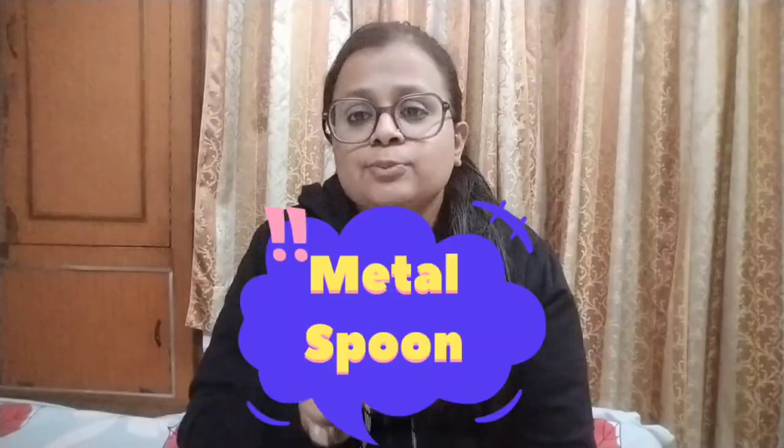There is a quick and simple experiment for you all. Suppose you take one vessel and keep in it a metal spoon, a wooden spoon and a plastic spoon, and you heat that vessel on the gas stove. After some time, if you touch them, which spoon will be more heated up? Can you tell me? Yes, you are correct. It will be the metal spoon. Why? Because metal is a good conductor of heat, but the plastic or wooden spoon will not get that much heated because they are not such good conductors of heat.